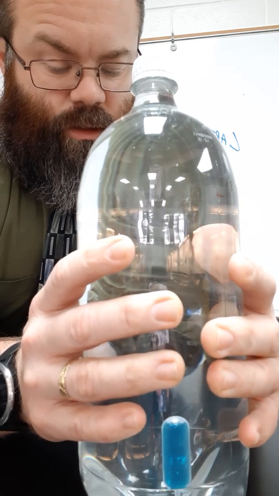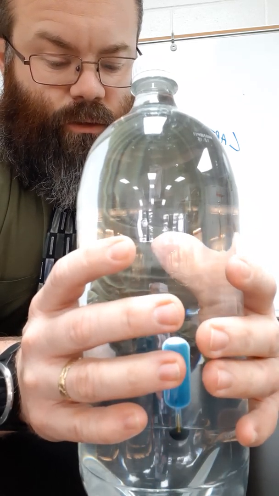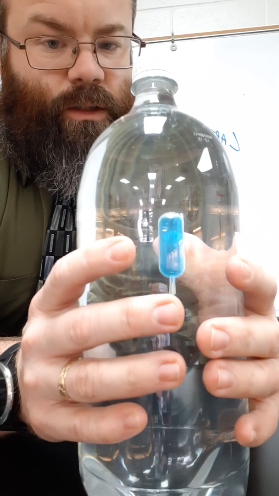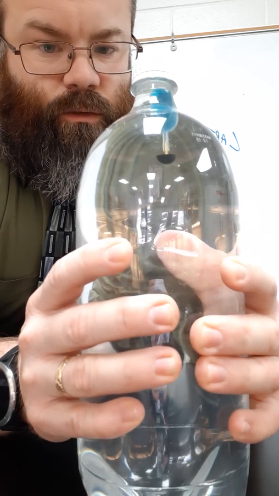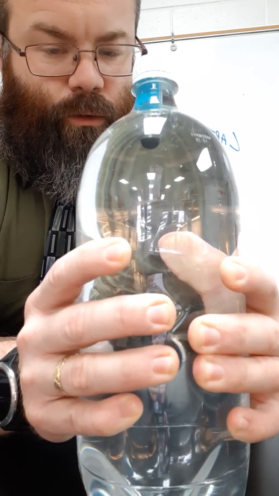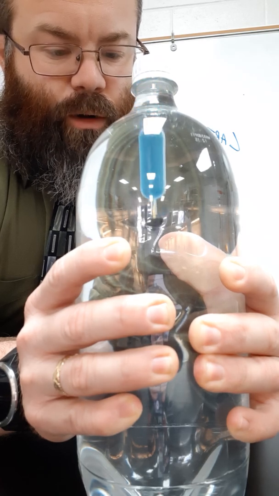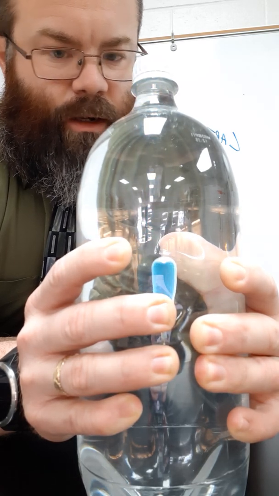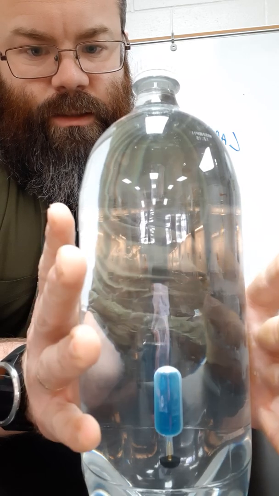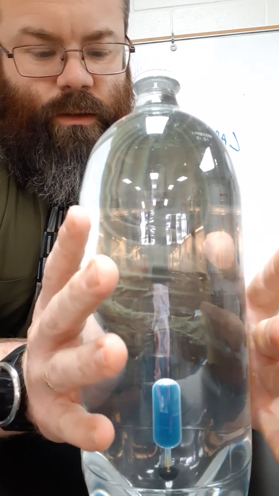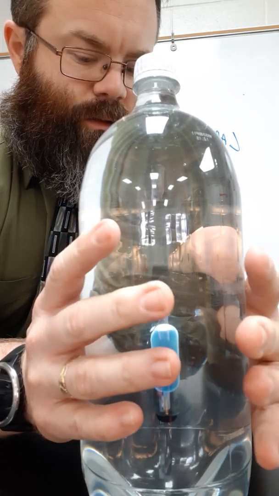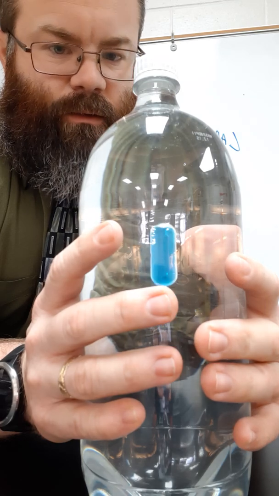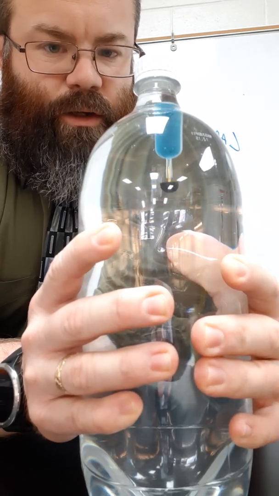Decrease the volume of my bubble, I increase the overall density of my Cartesian Diver. So create pressure, make the bubble smaller, make volume smaller, make density bigger. More dense things sink in fluids that are less dense. Again, release the pressure, it'll float back up, and you can play with it a little bit.